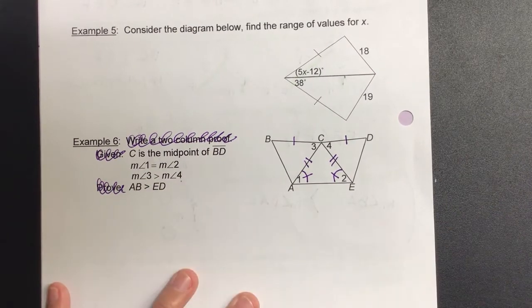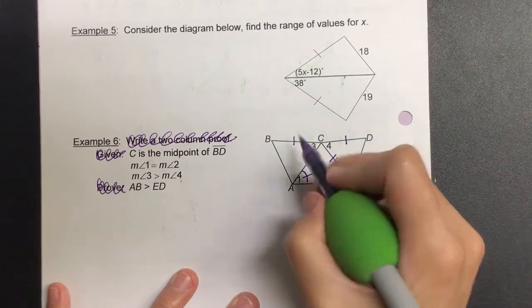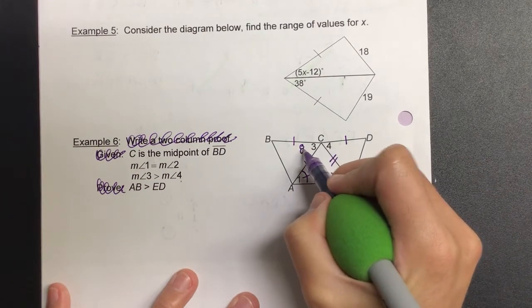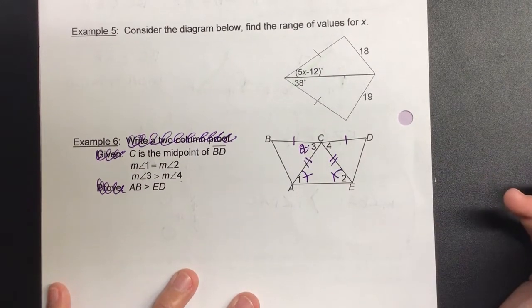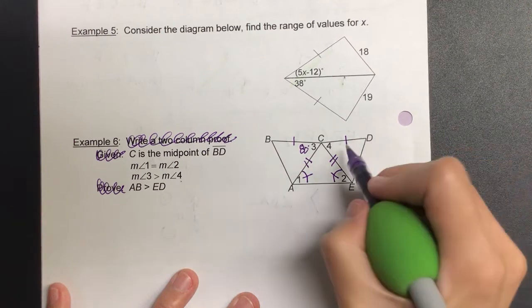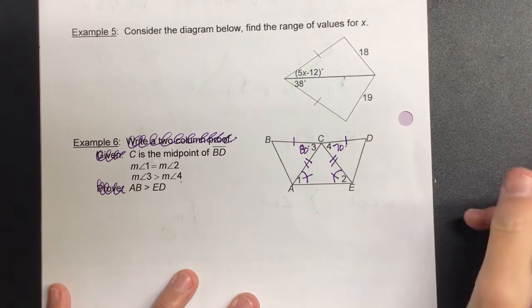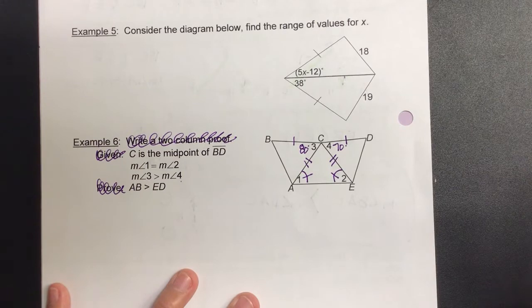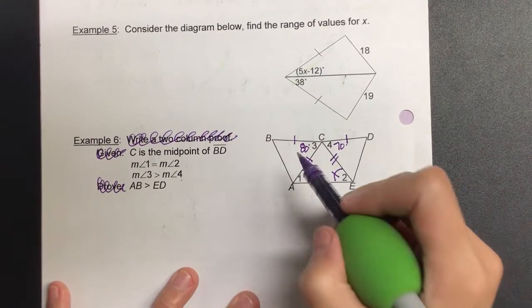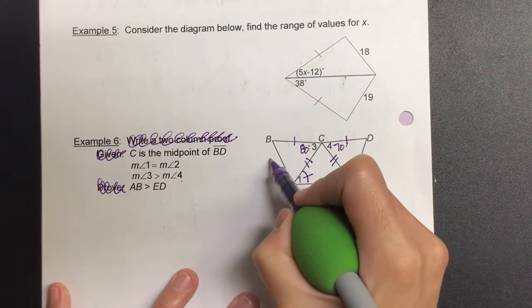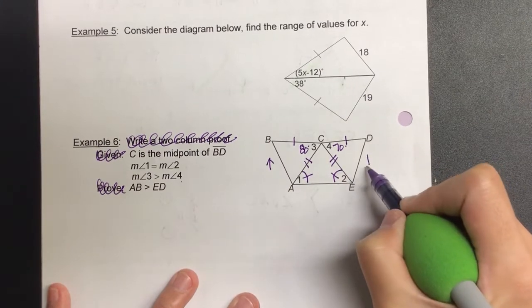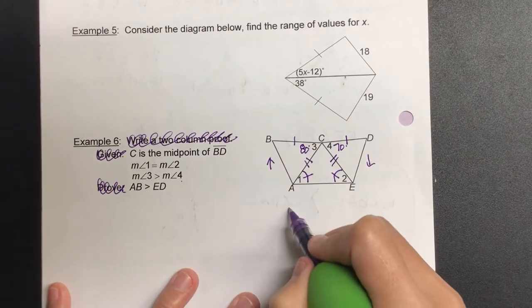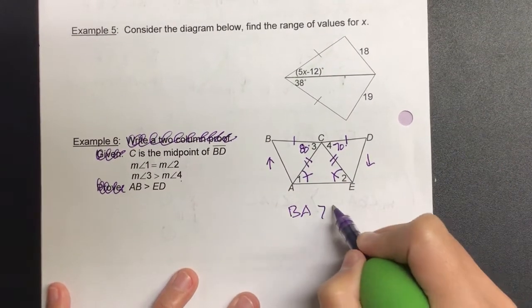Now, instead of saying greater than or smaller than, let's do an actual concrete example. If I say angle 3 is 80, give me a number less than 80. 70? Any number less than, you could have given me 79 as well, which is fine. Because 80 is greater, we know BA has to be what of the DE? Greater. And that's the conclusion I needed, nothing else.